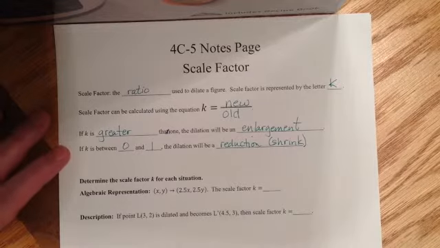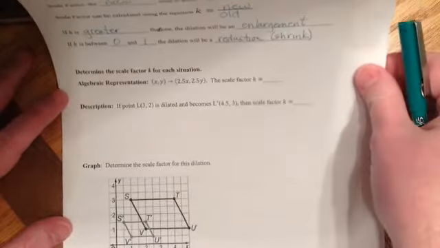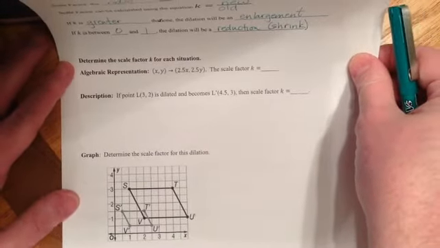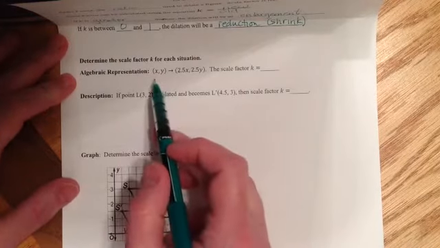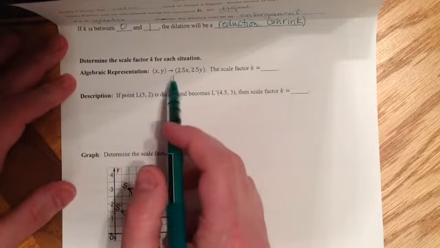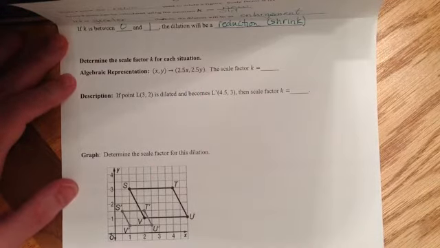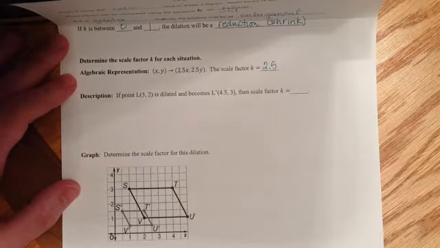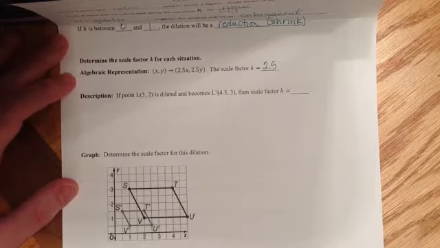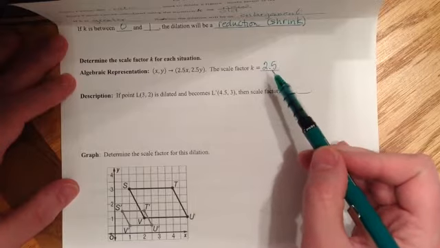So now let's figure out how we actually determine the scale factor when we're given the information that we're given. So let me get my paper up here. Good. Okay. So let's say we're given an algebraic representation. If my algebraic representation says (x, y) arrow (2.5x, 2.5y), then I can just look at that and tell that my scale factor is 2.5. Because remember, we always multiply the scale factor times the x and the y, so that would make my scale factor 2.5. Is that a shrink or an enlargement? Yep, you're right, it's an enlargement.